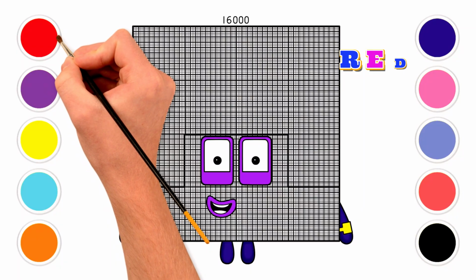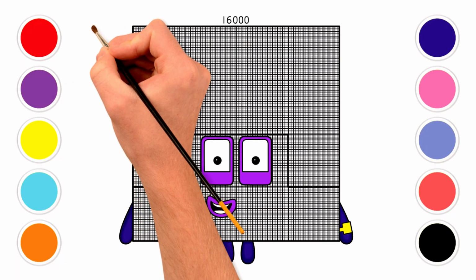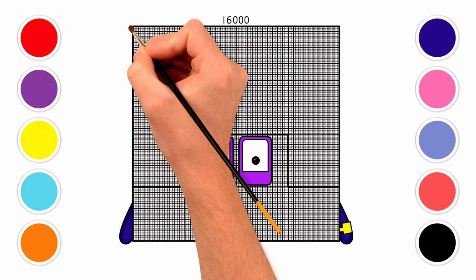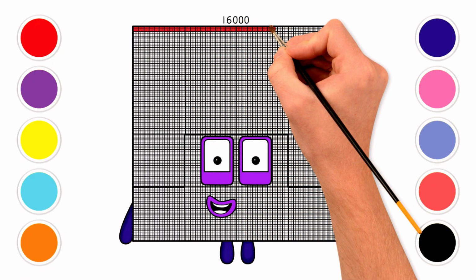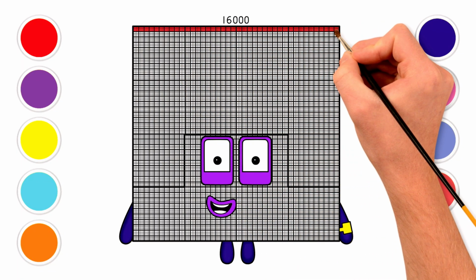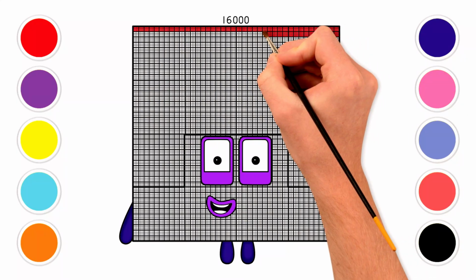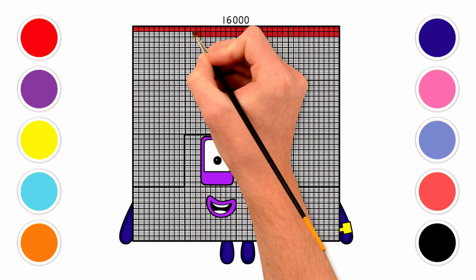R-E-D. Red. Color the huge 10,000 block section. Take your time. Stay inside the lines. Color neatly. Let's play while we color.